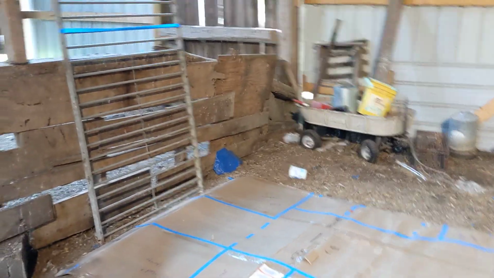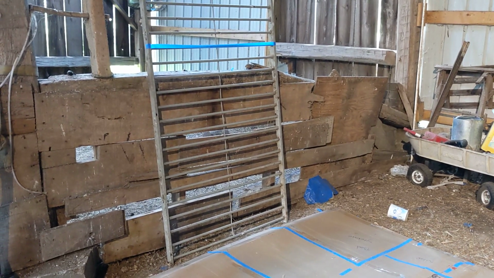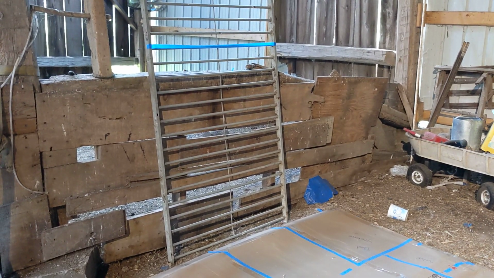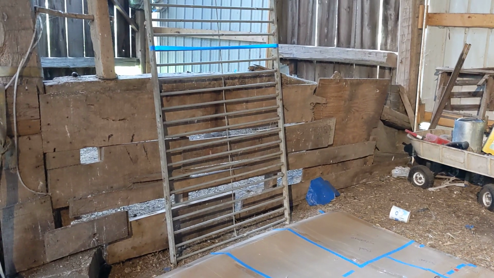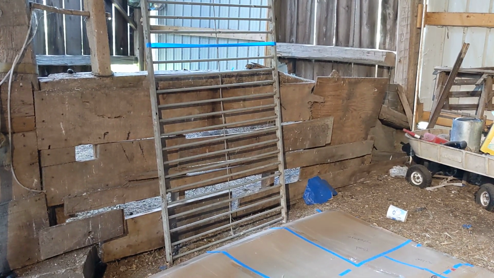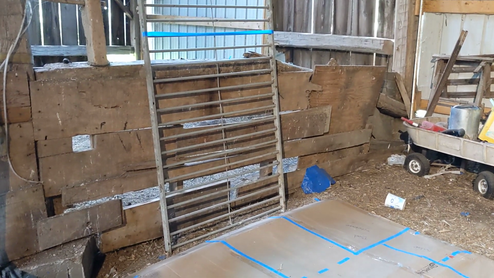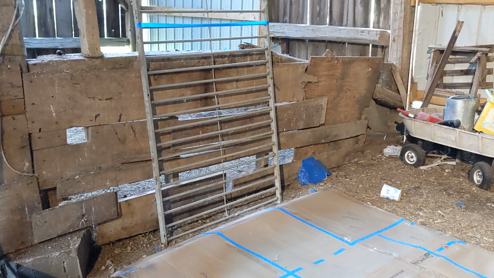So that gate I have there, the blue line, that's about 4.5 feet tall. That's the tallest I want. It can go probably a little bit taller, but that's how tall I would like the front of the camper to be once it's on the trailer, because the trailer adds another 14 inches or so.